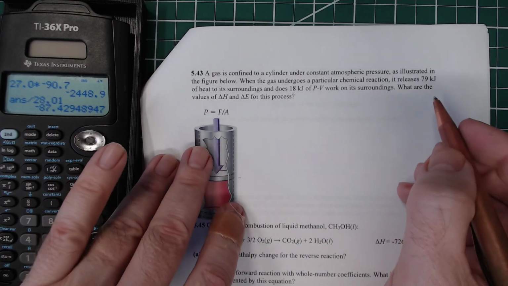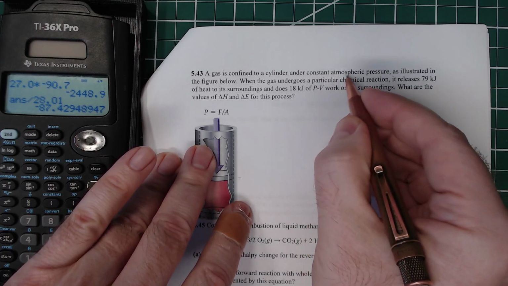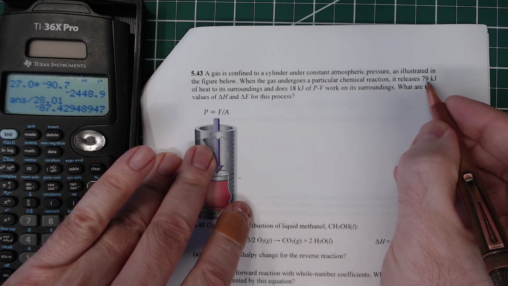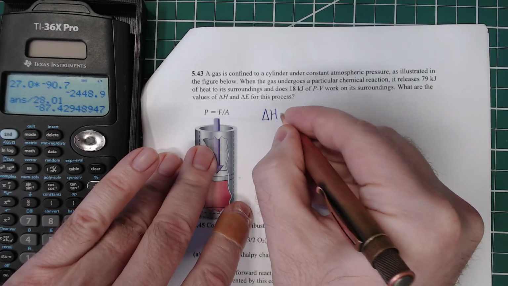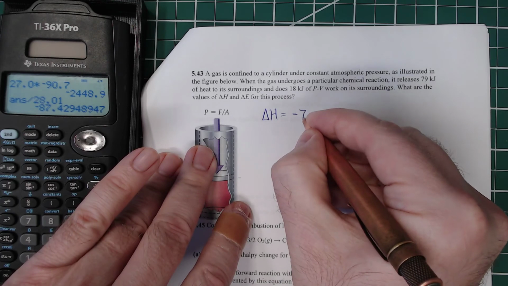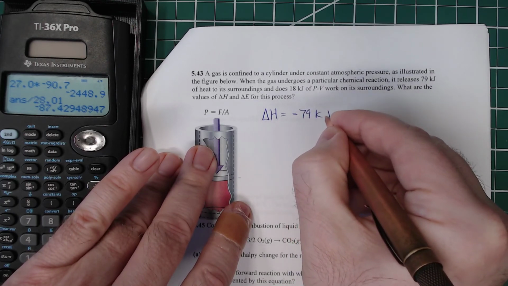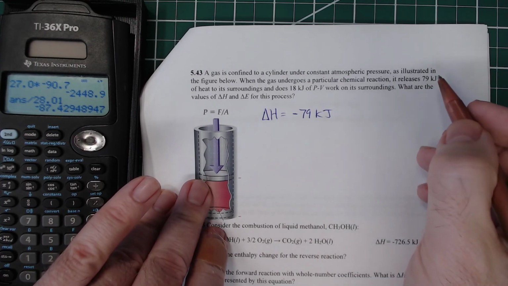Well, first of all, since it is at constant pressure, then the heat is going to be equal to delta H. So delta H, quite easily here, is going to be negative 79 kilojoules, because it released.